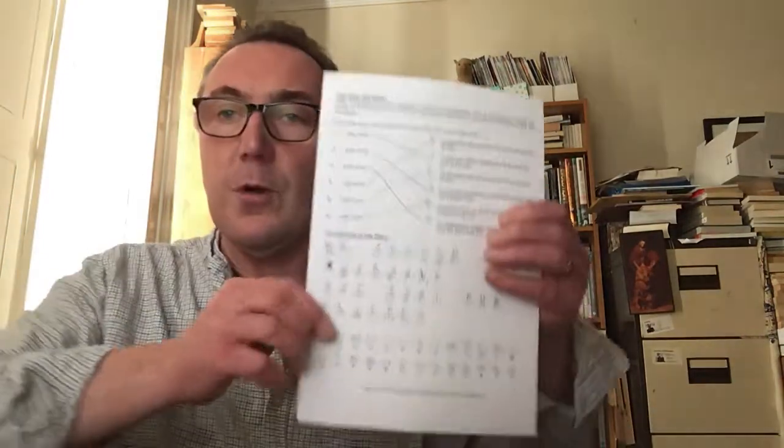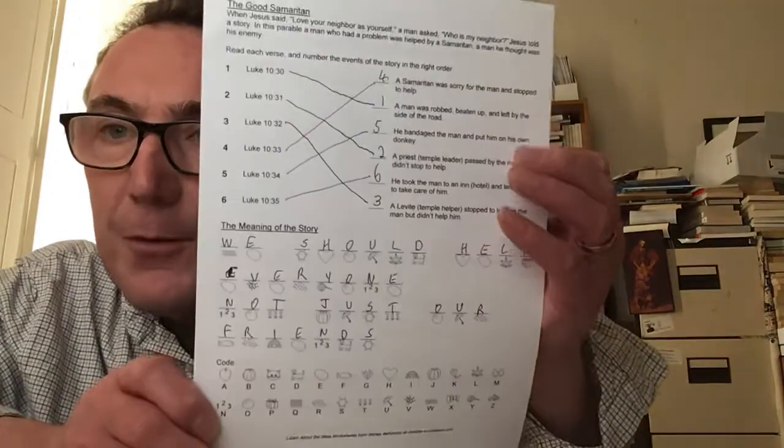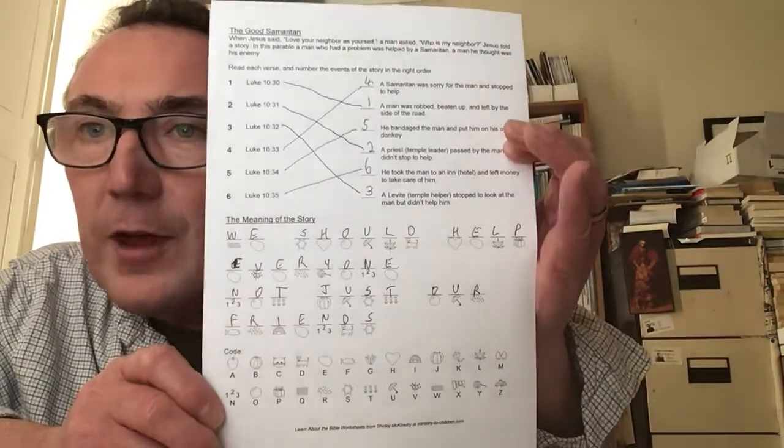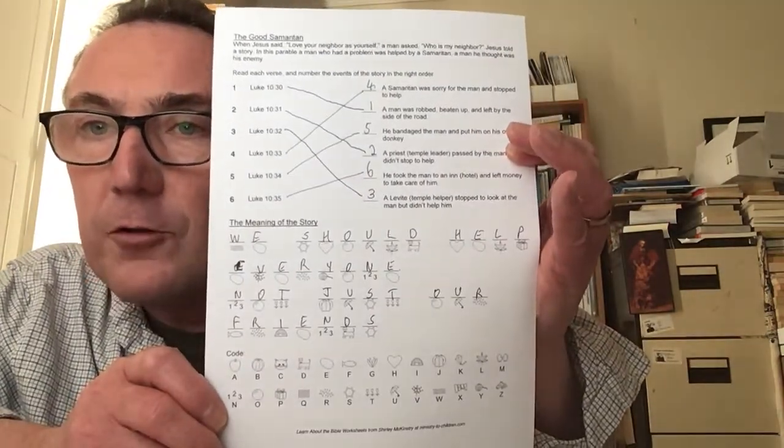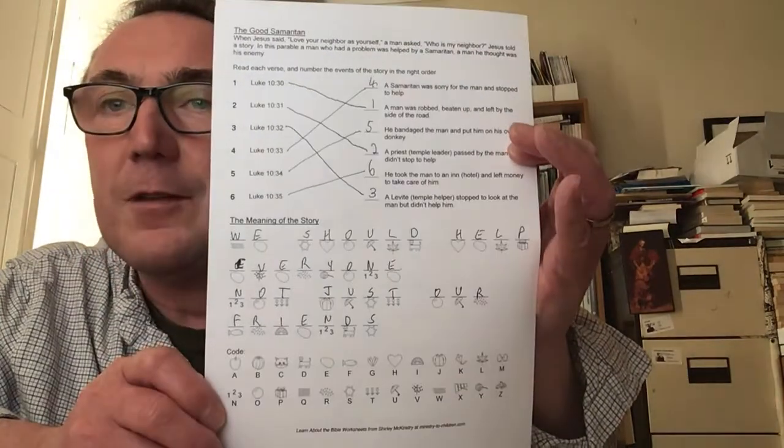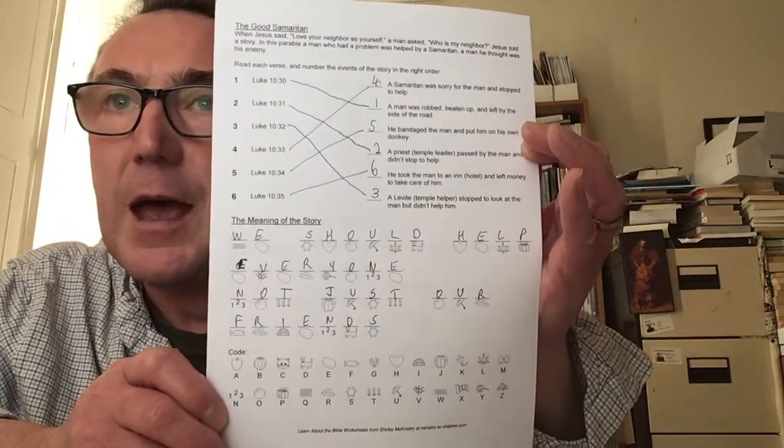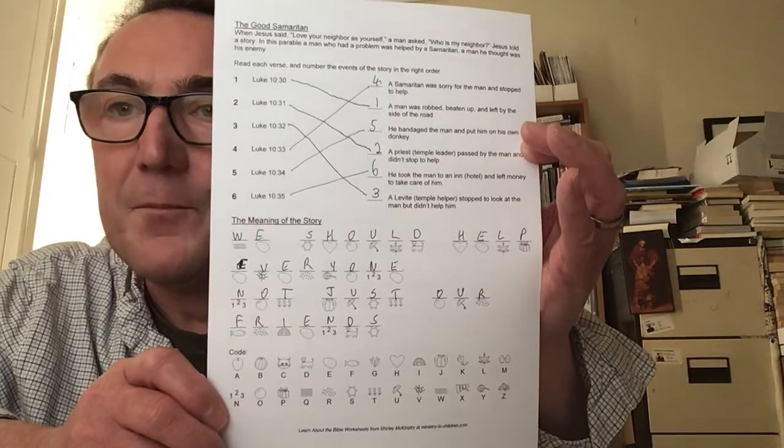So this is the worksheet, the answer to the worksheet. Okay, if you want to have a look at that. So we should help everyone, not just our friends. So that's the message, isn't it, from the parable of the Good Samaritan.